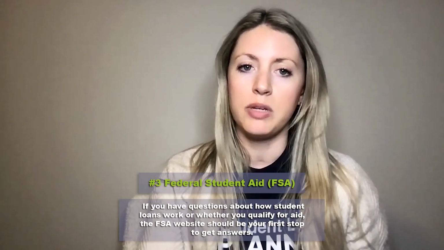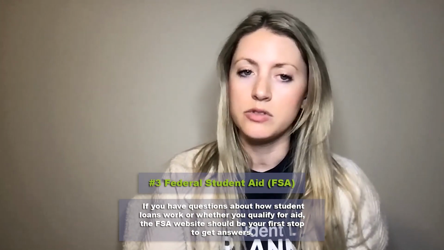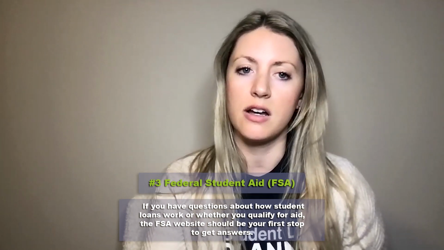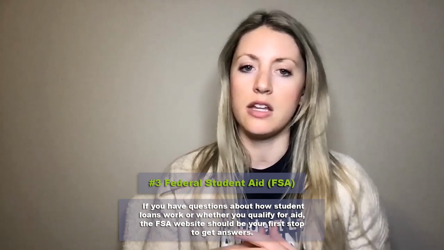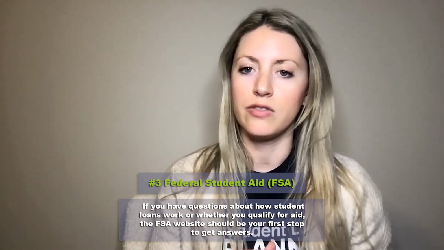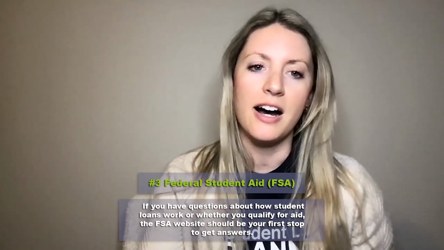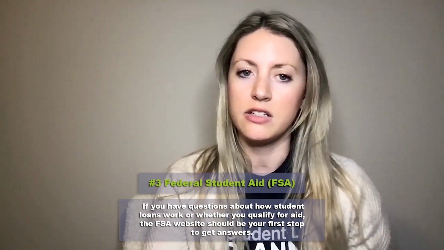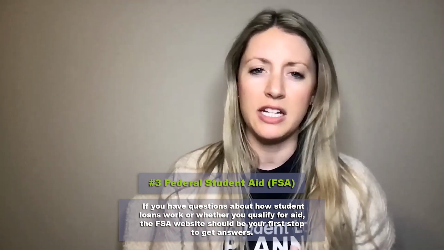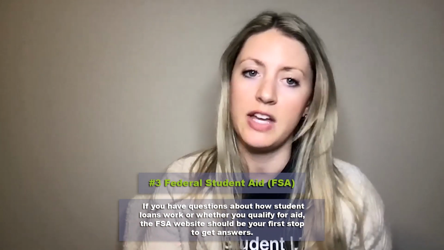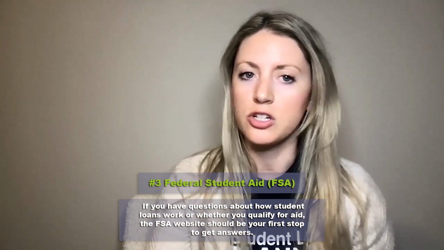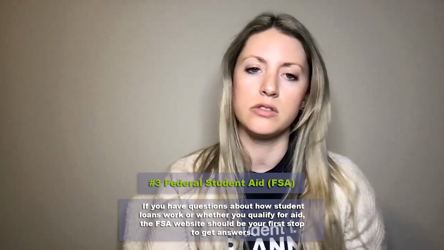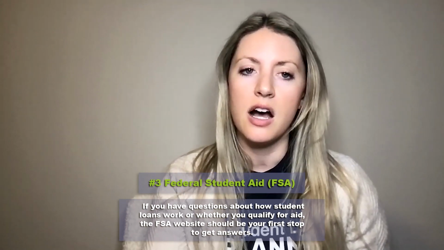Now, the third would be Federal Student Aid themselves, or studentaid.gov. And that is the office at the Department of Education that manages all of these student loan details. So they have detailed guides and detailed information on studentaid.gov about financial aid specifically, the types of aid, such as loans, scholarships, grants, work-study information, types of federal loans, eligibility guidelines.